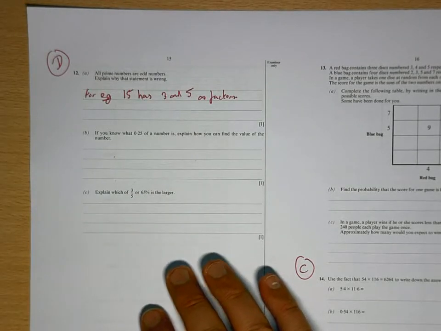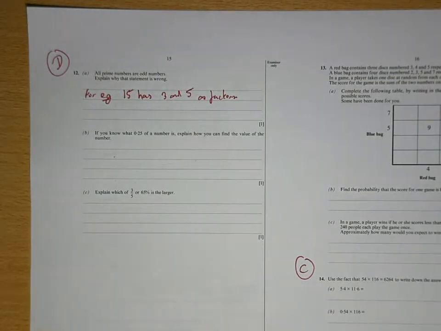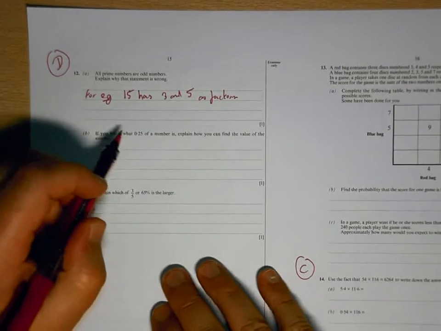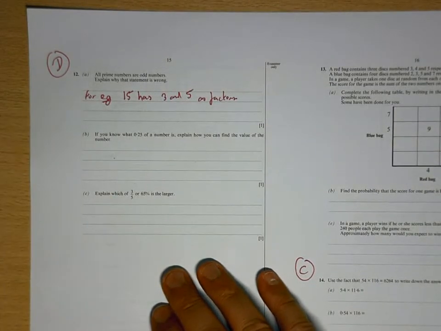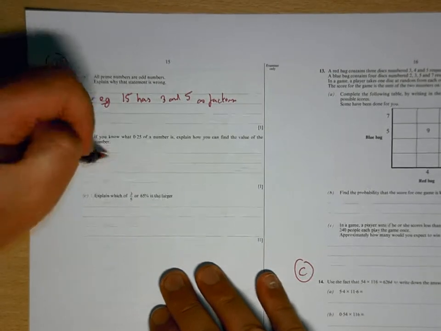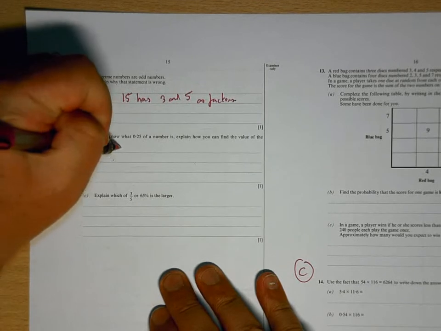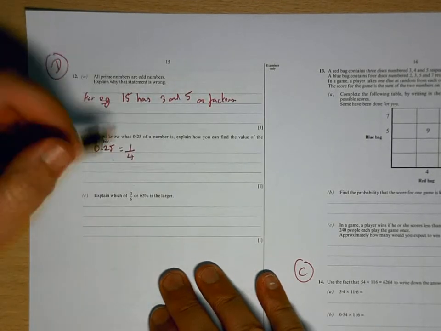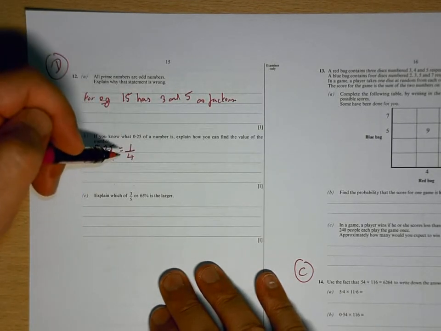If you know what 0.25 of a number is, explain how you can find the value of the number. Well, you should know that 0.25 is the same as a quarter or 25%. If you know what a quarter of a number is, you'd multiply it by 4 and that will give you the full number.